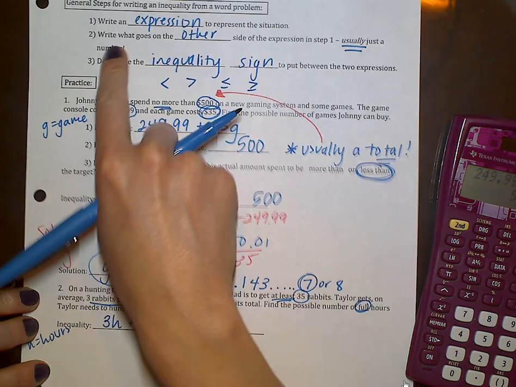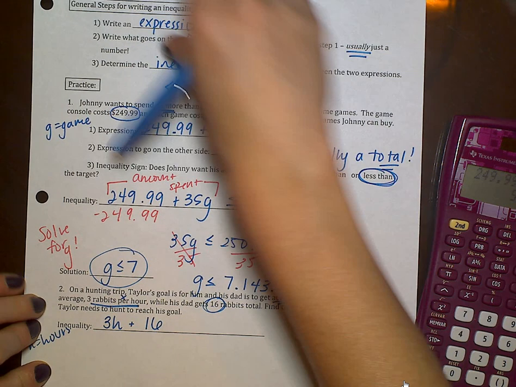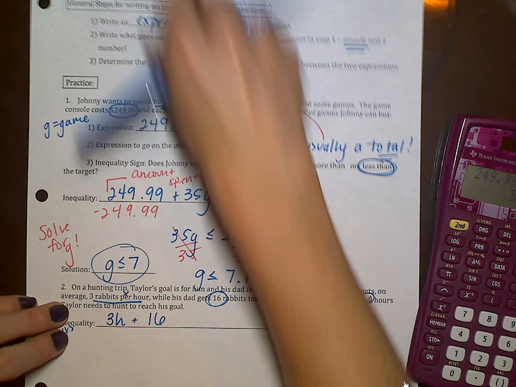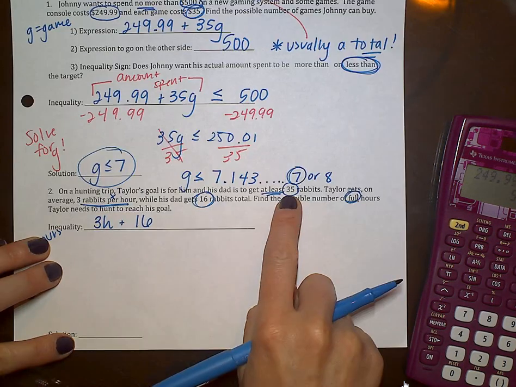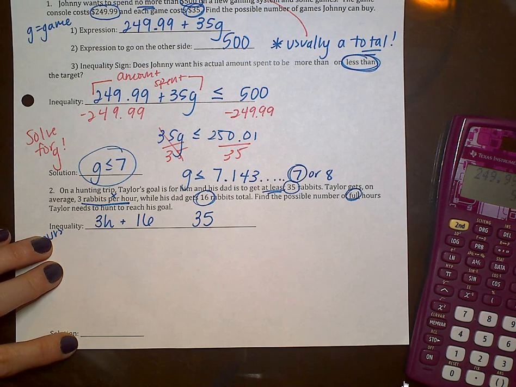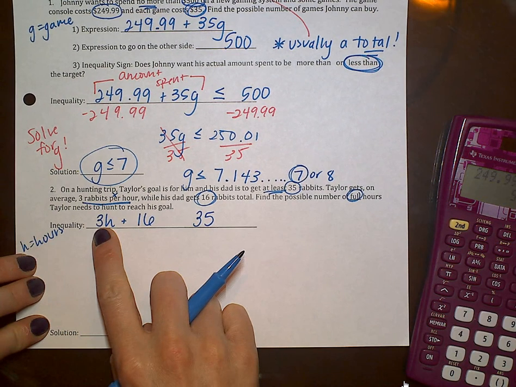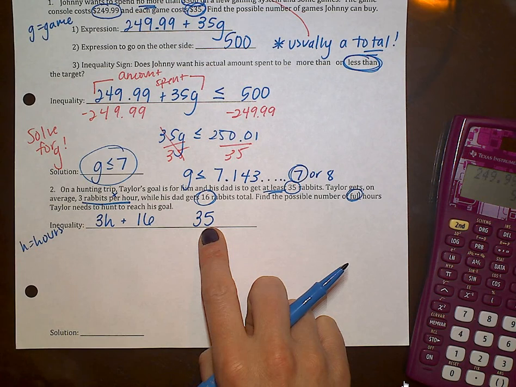And on the other side, we said usually it's just a number, and right here I said look for like a total. So they're wanting to get at least 35 rabbits. I don't know why, but that's how many they want. Dad gets 16, Taylor gets 3 per hour, so I got to figure out how many hours does Taylor have to hunt for them to get at least these 35 rabbits.